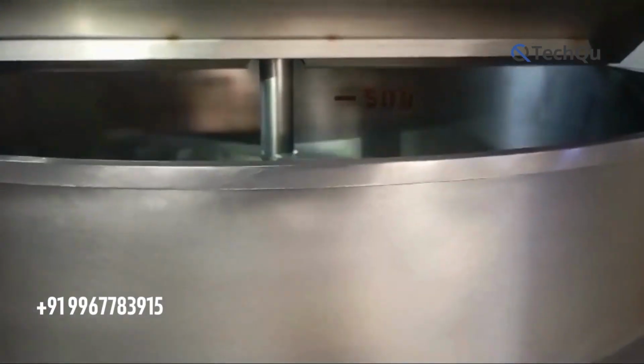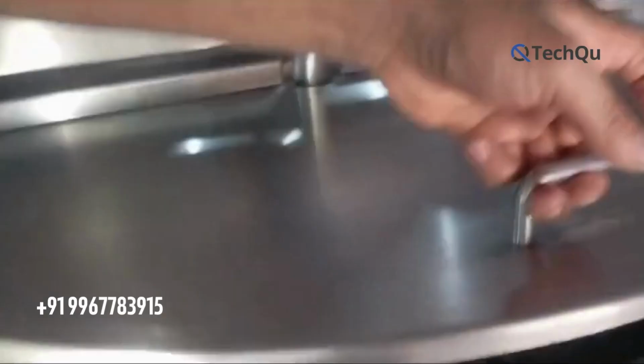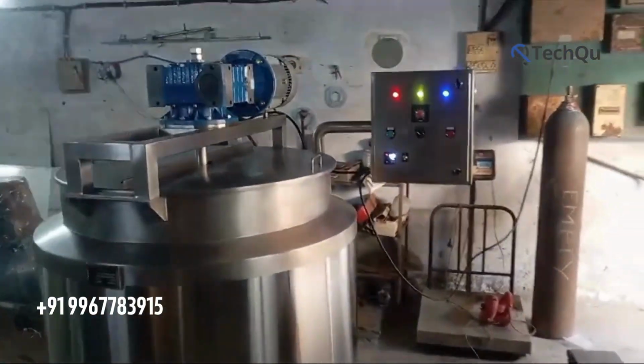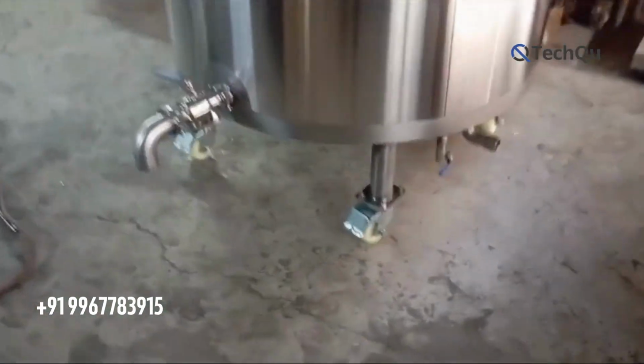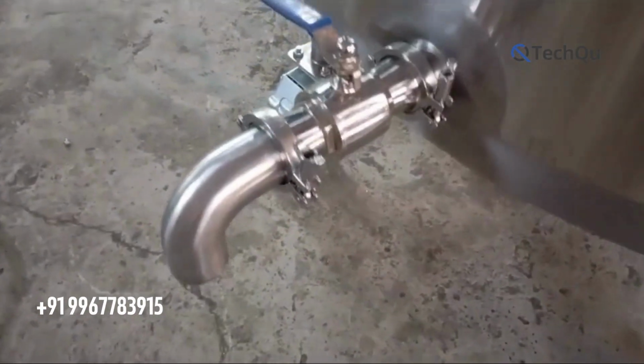Second section, this ointment manufacturing vessel is connected with a steam boiler. Third section, a mixing system homogenizer is installed for live batch mixing, which ensures better mixing. It also has a panel in which you can see the temperature and also control the heater and mixer.